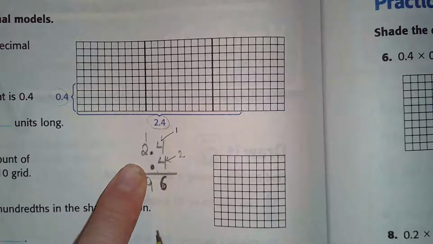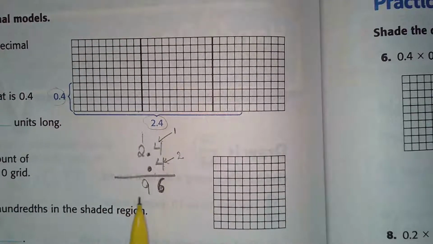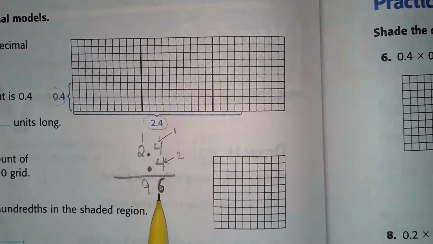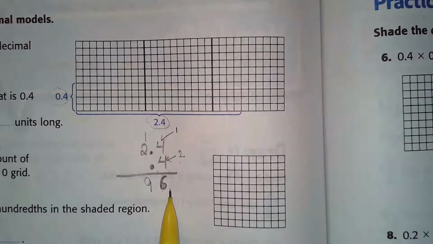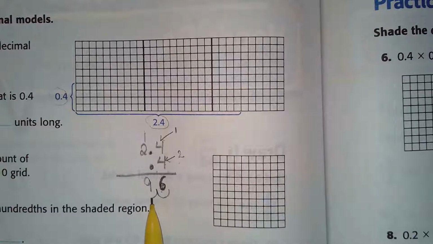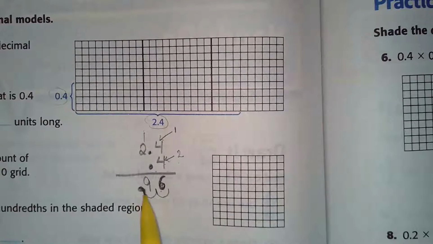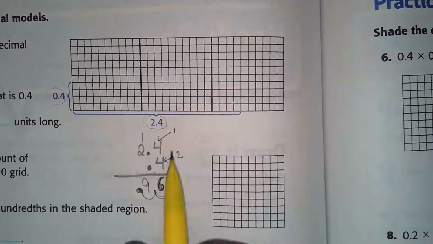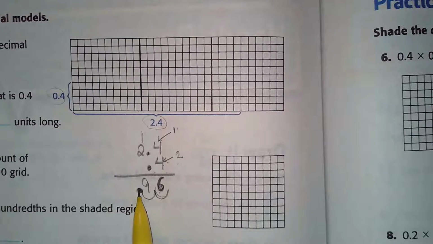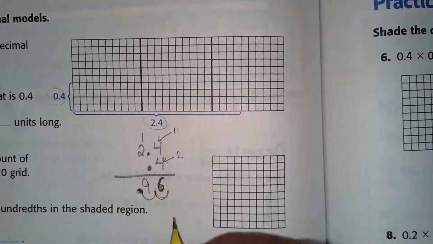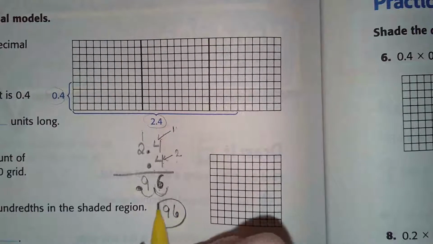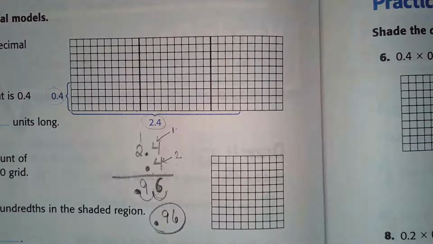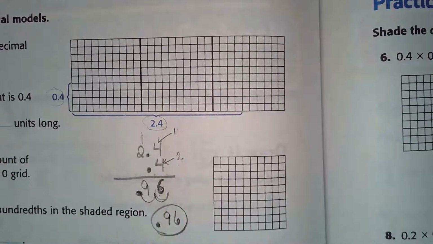There's the second one. So then we look at this as if it's 96, but we need to move our decimal from the whole amount to make this smaller because we are taking part of a part. So this shows that I moved the decimal once, twice, and it ended up right here. So my final answer is 96 hundredths.